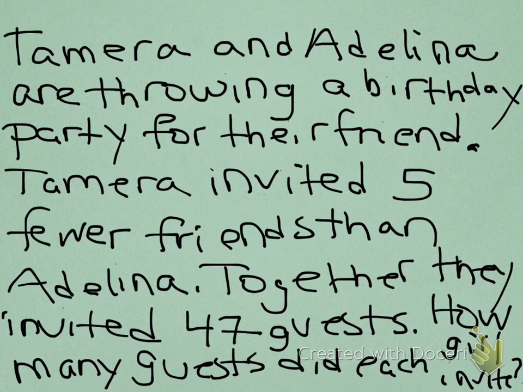And here we have the last problem, which is a word problem. We're again going to translate the sentences into equations, and then we're going to solve. So it says Tamara and Adelina are throwing a birthday party for their friend. Tamara invited 5 fewer friends than Adelina.